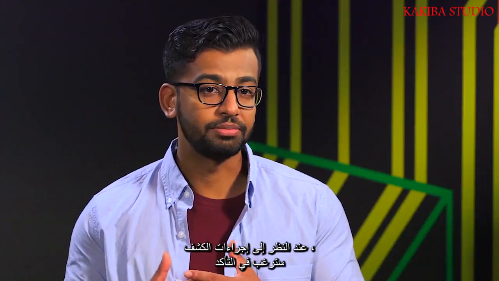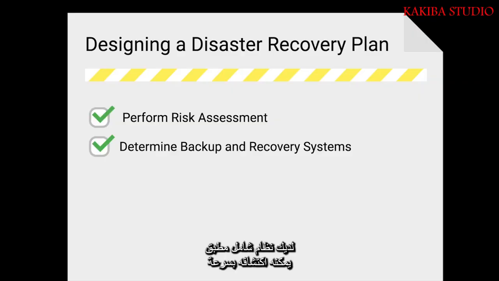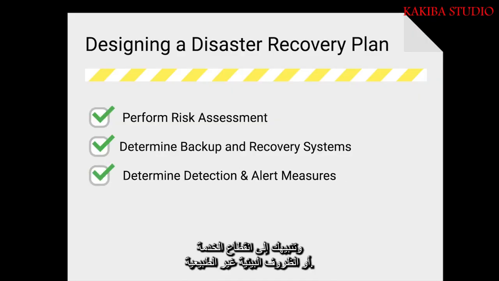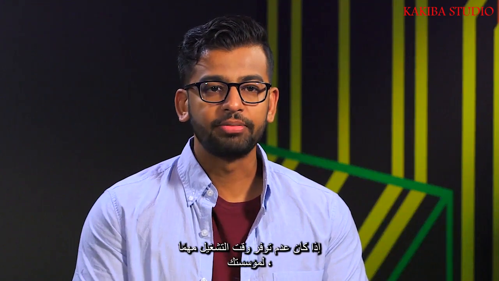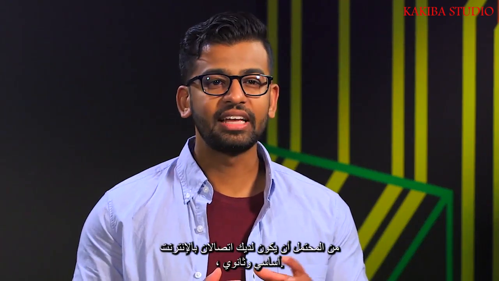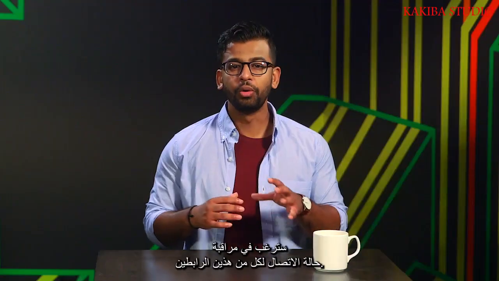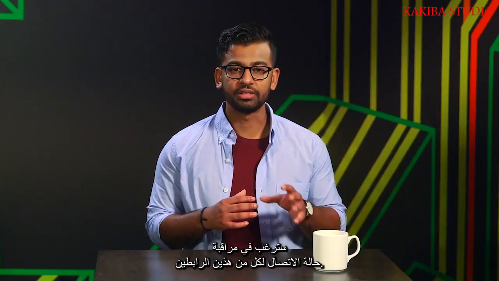When looking at detection measures, you'll want to make sure you have a comprehensive system in place that can quickly detect and alert you to service outages or abnormal environmental conditions. If uptime and availability is important for your organization, you'll likely have 2 internet connections, a primary and a secondary. You'll want to monitor the connection status of both of these links.